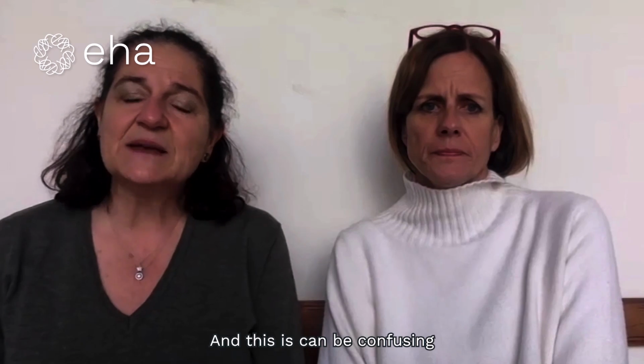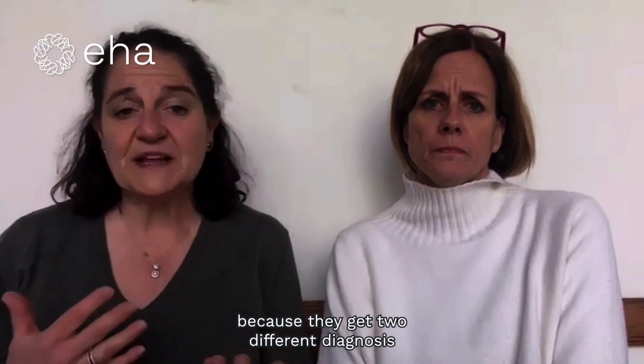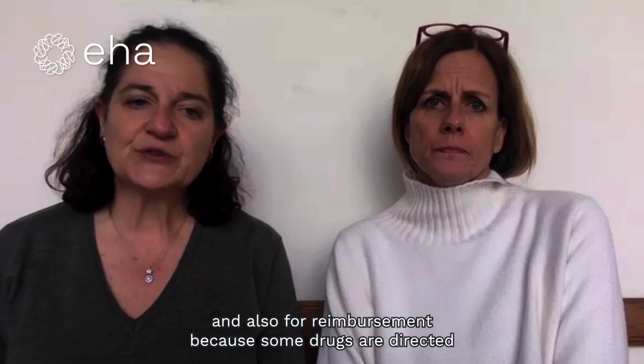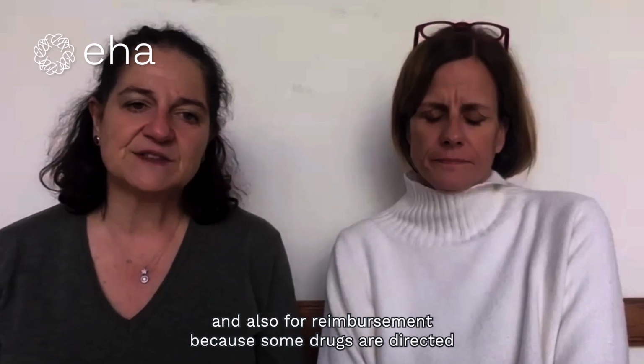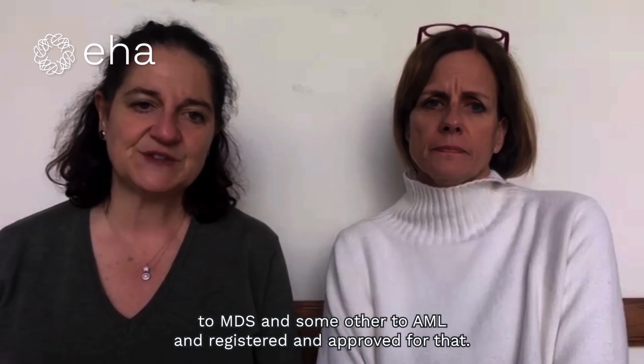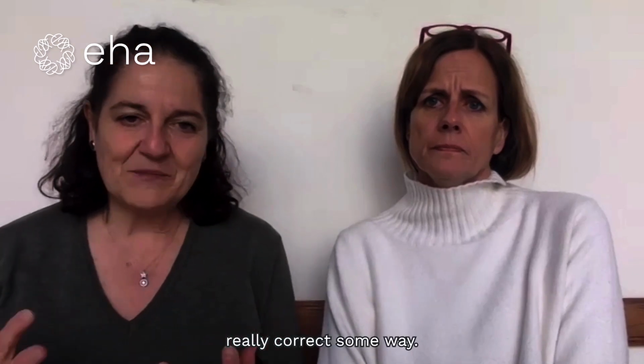And this can be confusing for many reasons, for patients mainly, because they can get two different diagnoses, and also for reimbursement, because some drugs are directed to MDS and some others to AML, and registered and approved for that. So this is something we should really correct in some way.